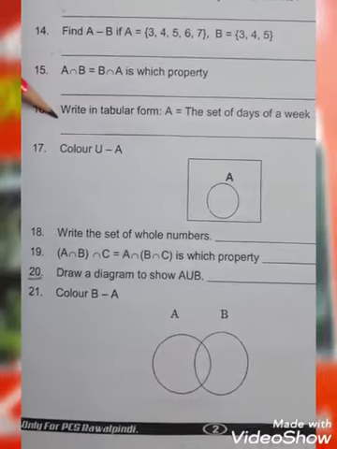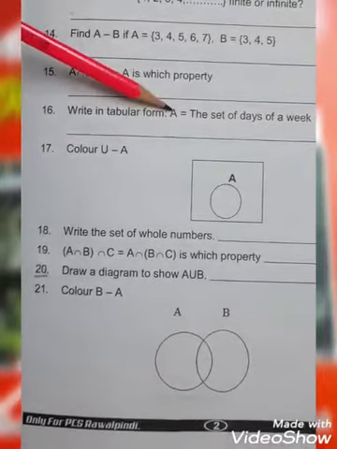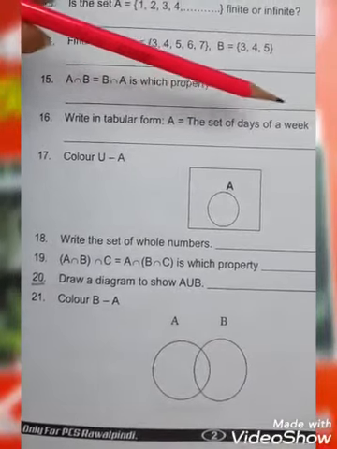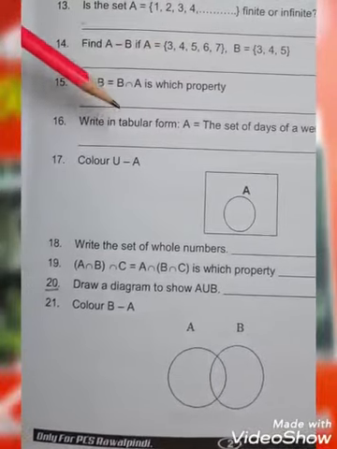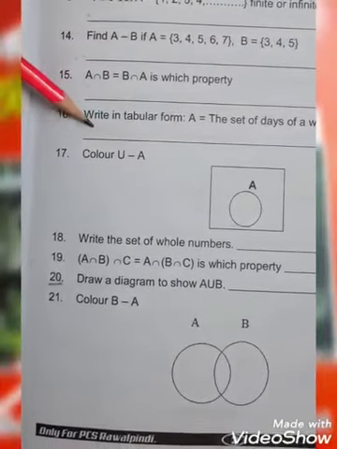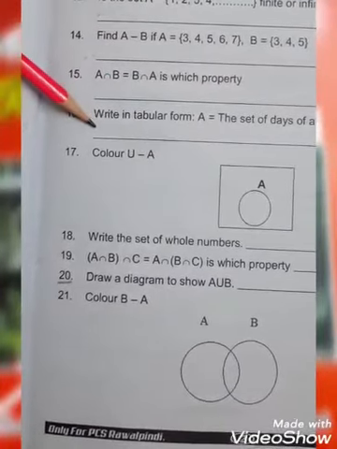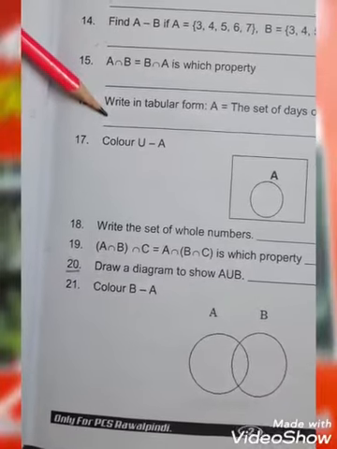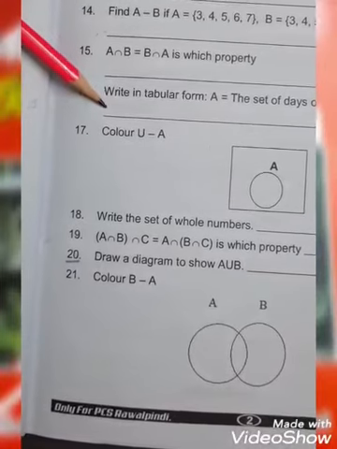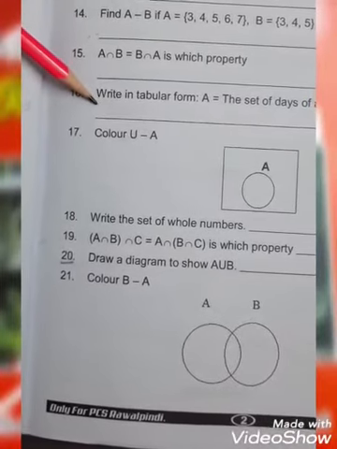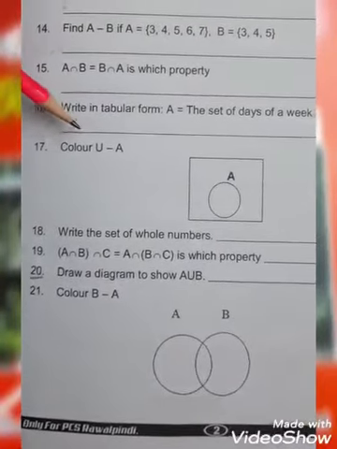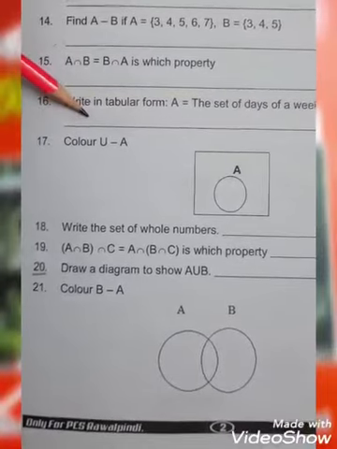Now write in tabular form A set is equal to the set of days of a week. So again I will tell you the definition of tabular form. Tabular form is if we list all elements of a set within the braces and separate each element by using a comma, it is called the tabular form. Right, students? So it's easy for you to write it down over here.